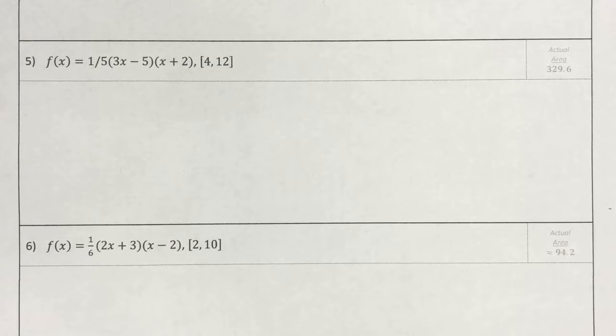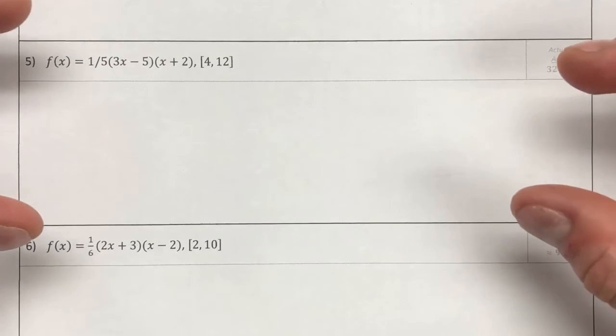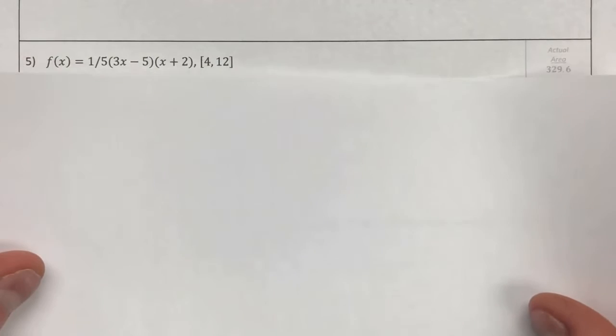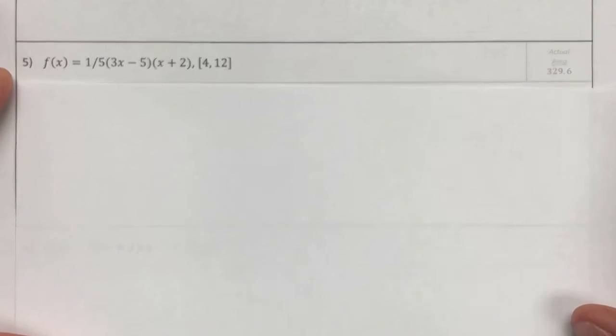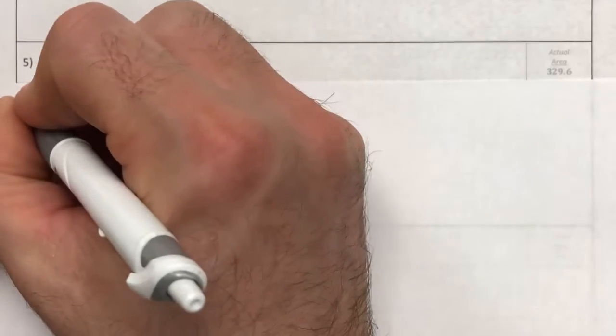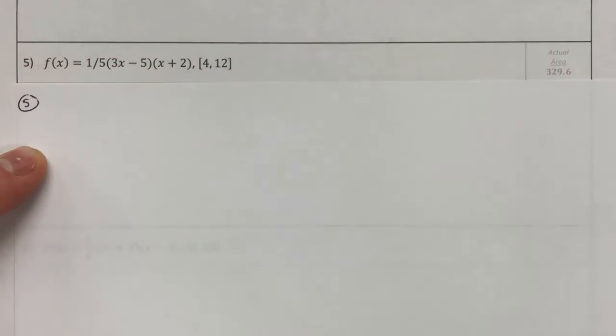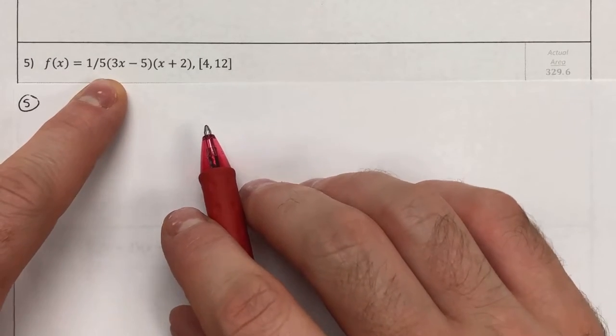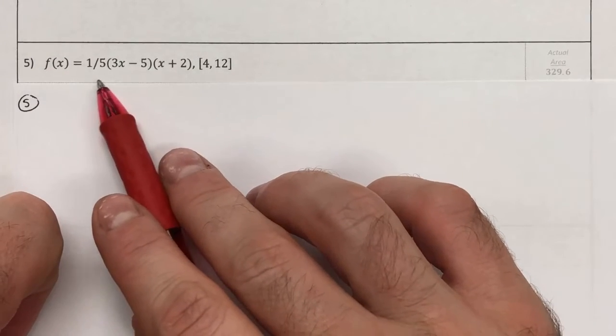Okay. So now that you've had a chance, we're going to continue this process, again, this is not a large enough box, on a separate sheet of paper. Pop our paper down. And let's approach number 5. Okay. So our first step is we're looking at this formula and we notice that our original function is not simplified.